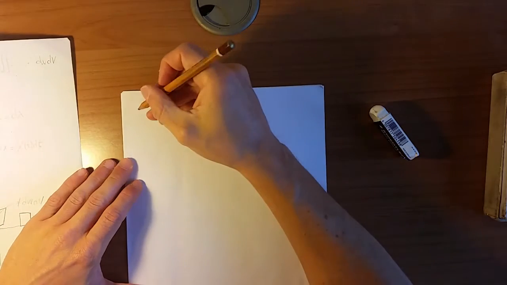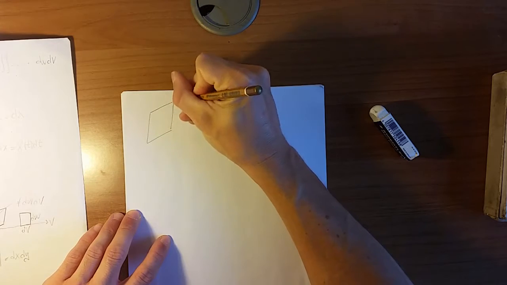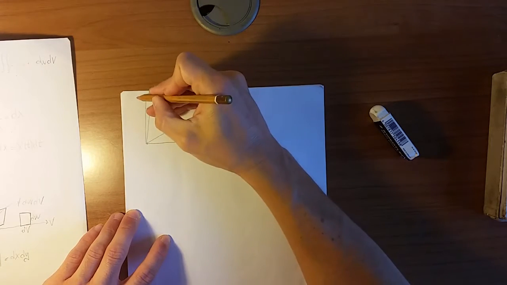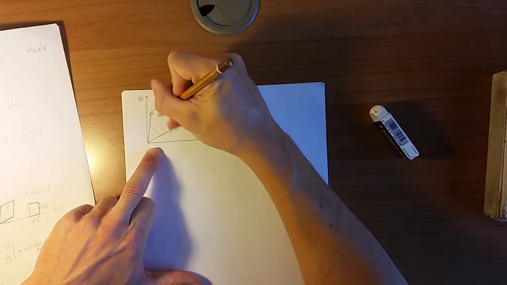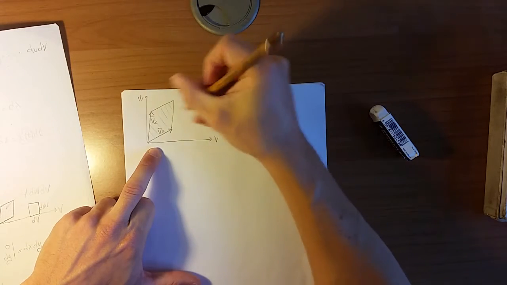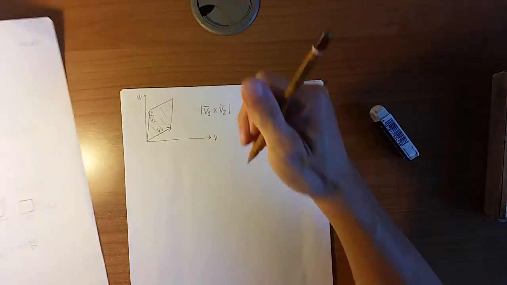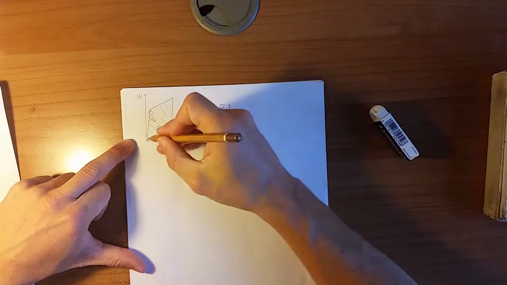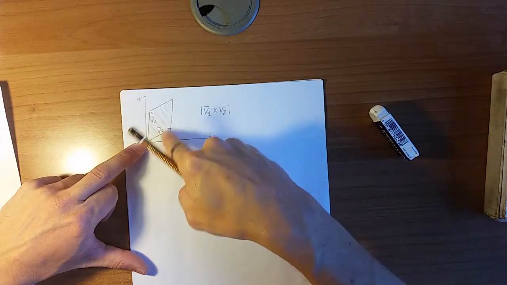In particular, let's redraw the parallelogram in the VW plane. Here we are, VW. I can compute a cross product to obtain the area of this parallelogram. So I will call this vector V1, and I will call this vector V2. The area of the parallelogram that I want to find is V1 cross V2. But in this case it will not be equal to dx dy, it will be a function of v and w. What is V1? V1 has some components along v and some components along w.